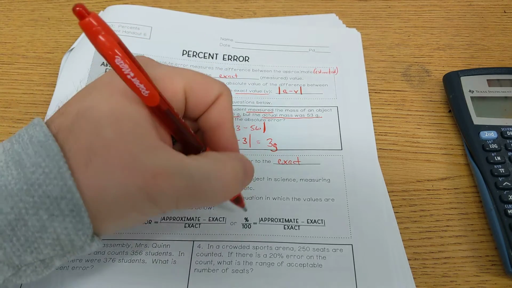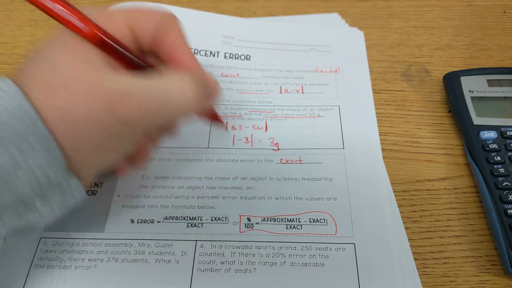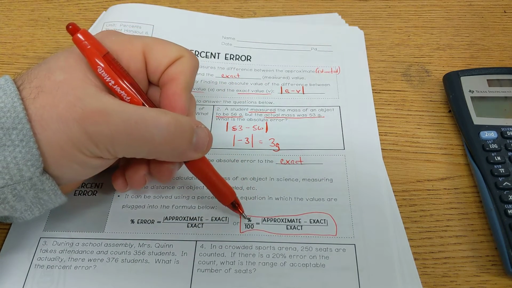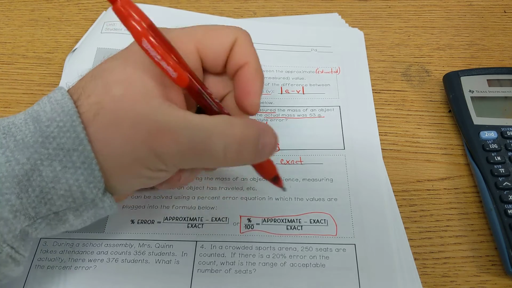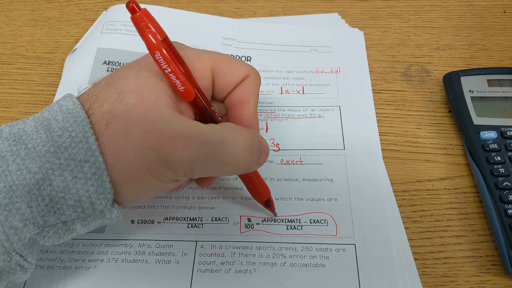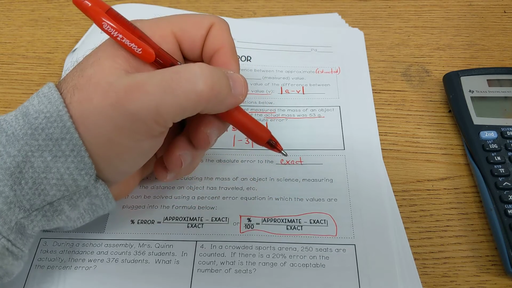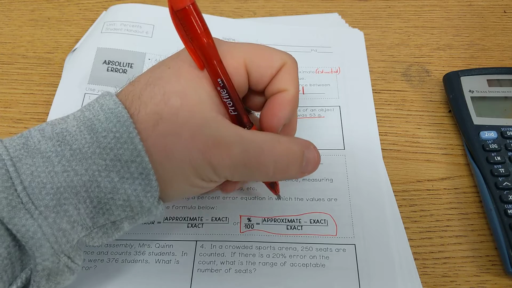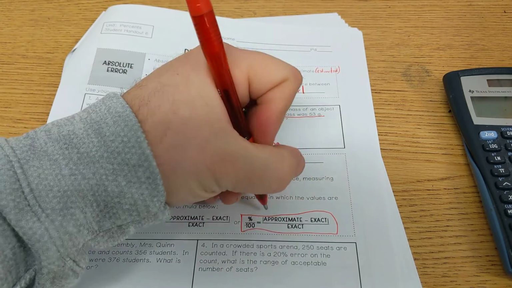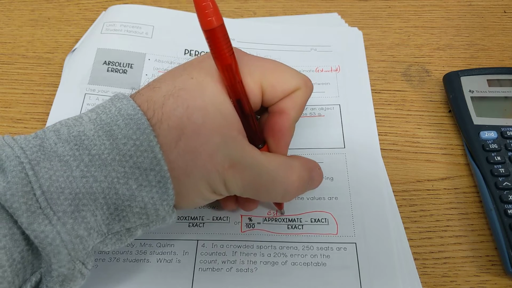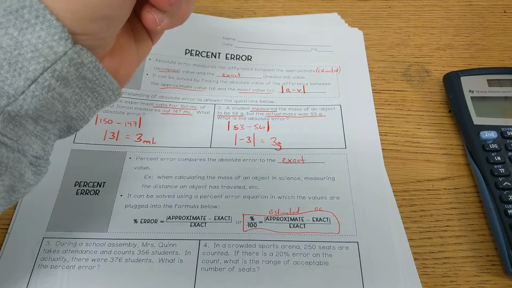We'll talk about this one because this is set up the same way. So your percent over 100, and then we have the approximate minus the exact. We said the approximate is basically the estimated, so the estimated over the actual.